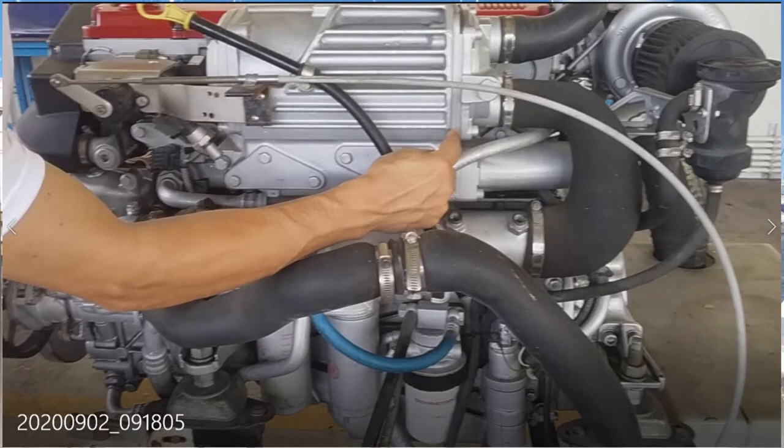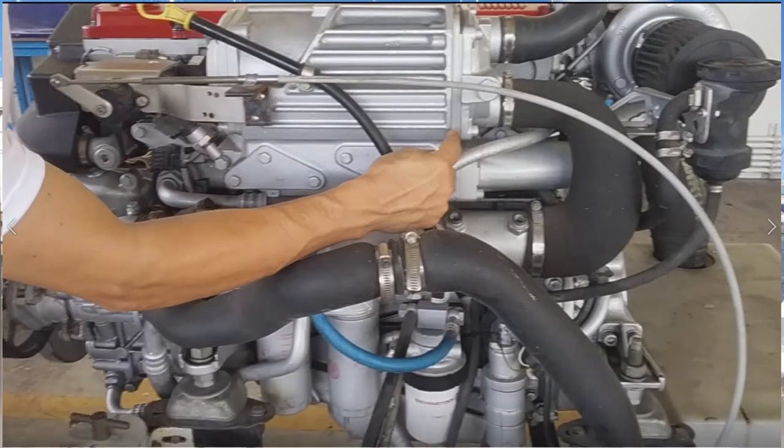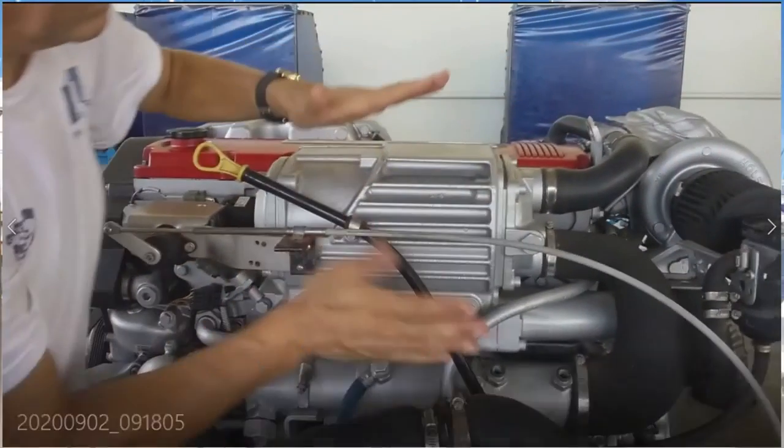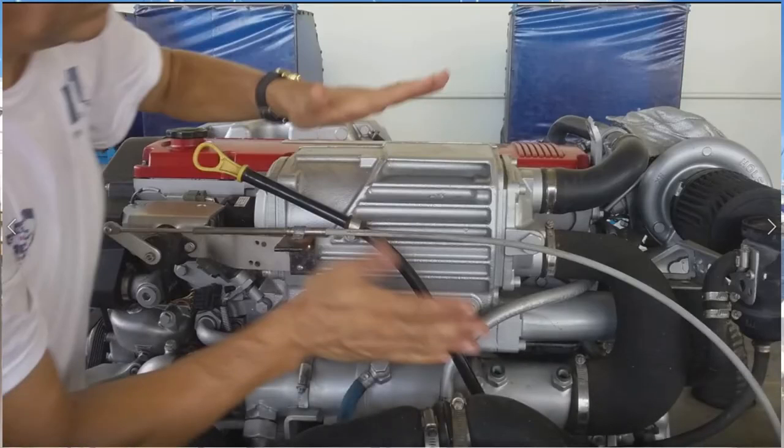The salt water enters that element. That element is the intercooler. Exactly that one, the salt water continues over there. This is the intercooler, used to reduce the temperature of the air coming from the turbo.